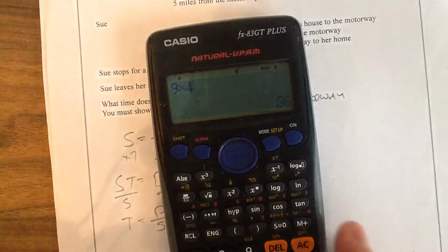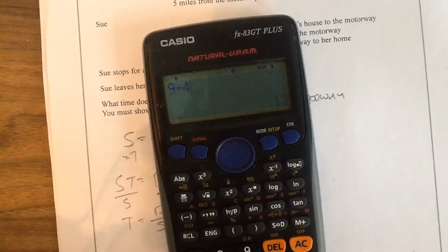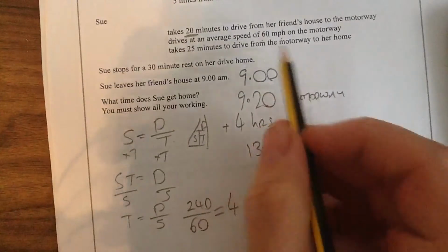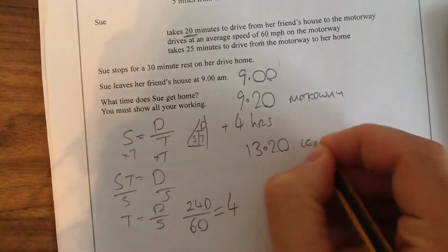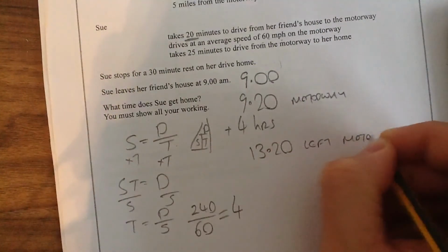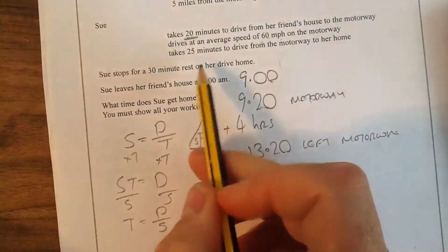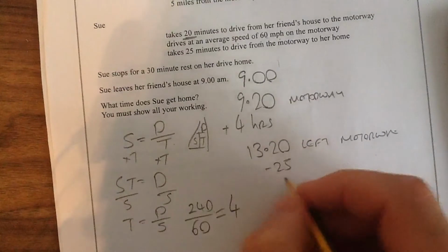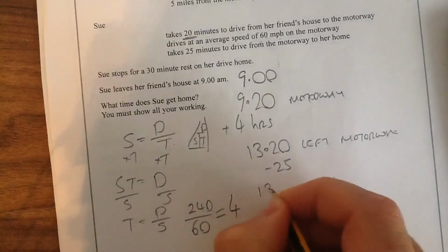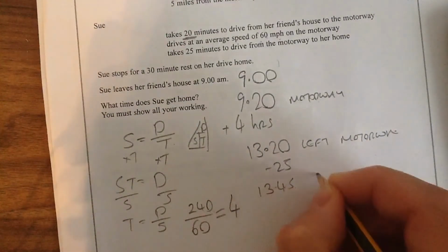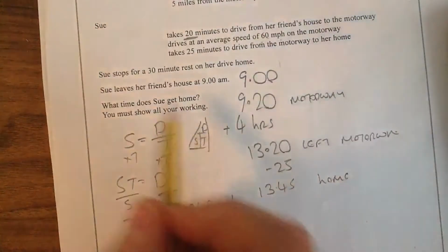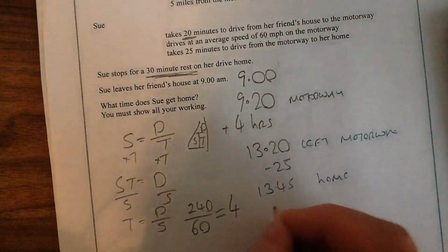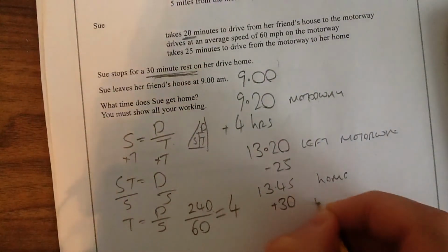9 plus 4 equals 13. So it's 13:20. Now she's left the motorway. She takes 25 minutes, so I've got to add another 25 minutes to make her home, which makes that 13:45. She's home. However, there is a 30-minute break here. We don't know when that is, but I'm just going to add it onto the end. So I'm going to add 30 minutes for the break.